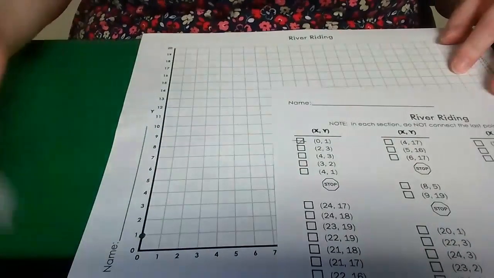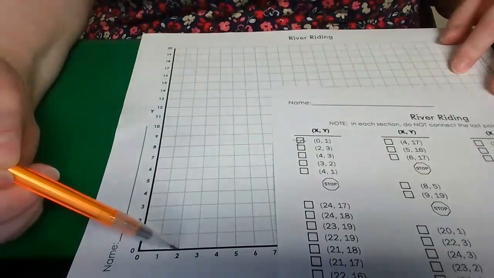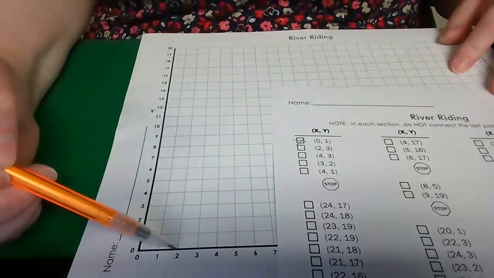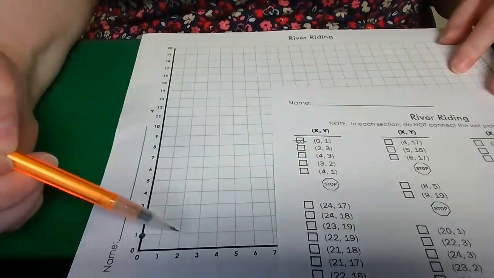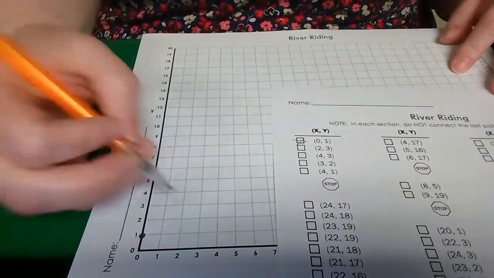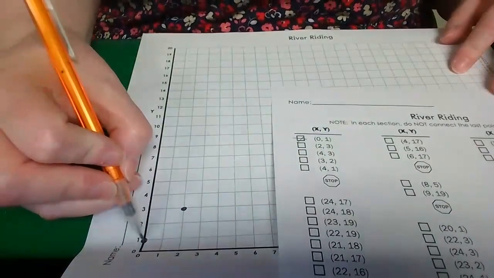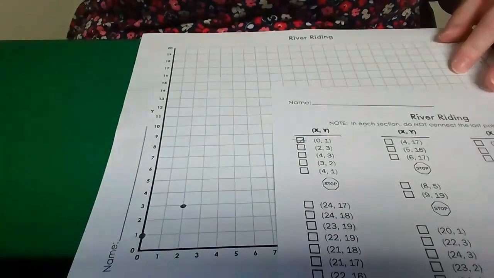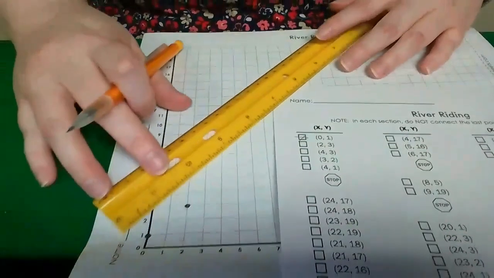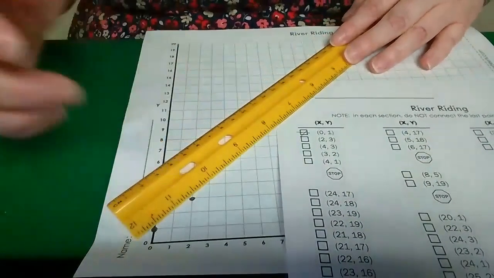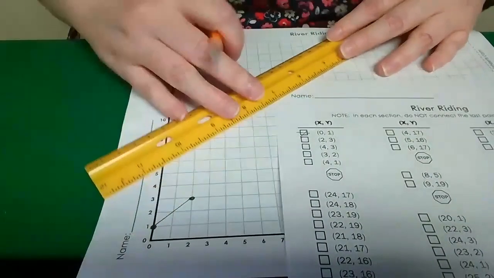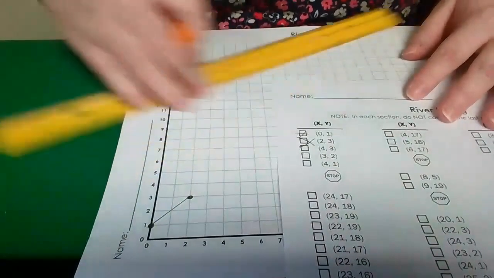Let's do another. 2, we're going to count over 1, 2, and then we're going to count up 3. 1, 2, 3. And we're going to put our next dot there. And you can, again, handy to have a ruler, not strictly necessary, but if you want to have nice clean lines, it might be helpful to connect like that. So we did that one.